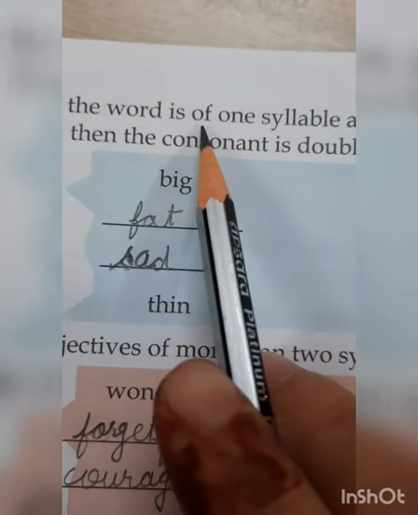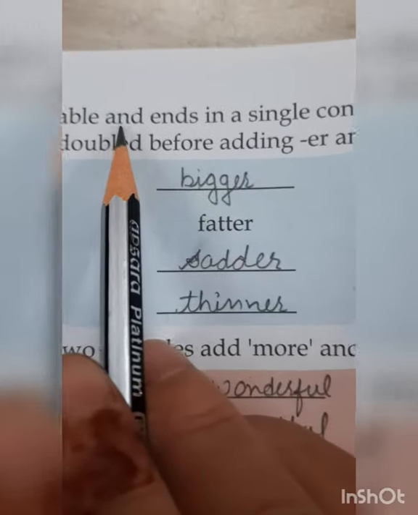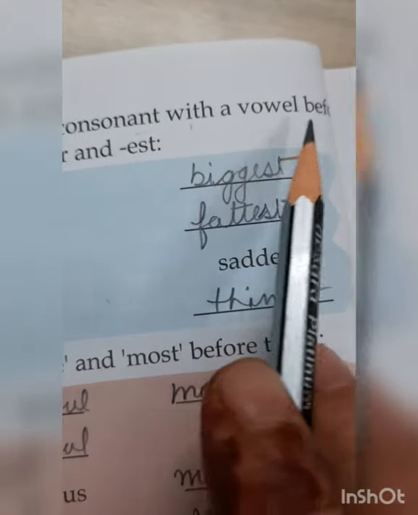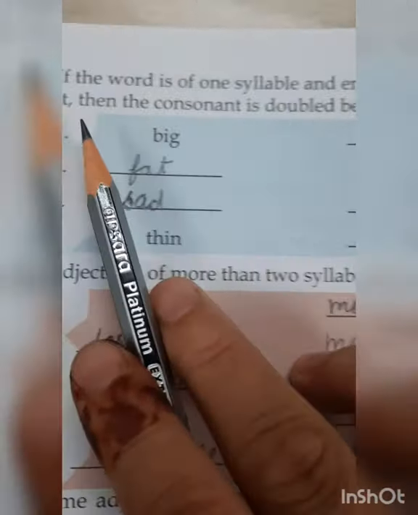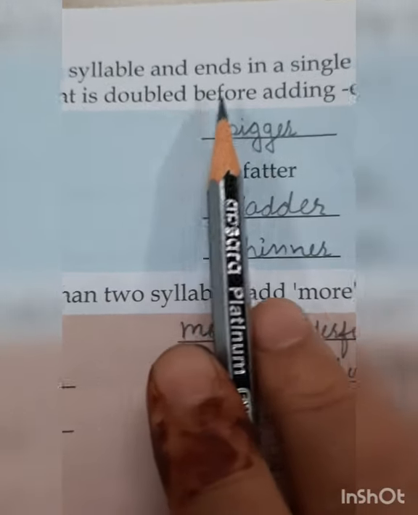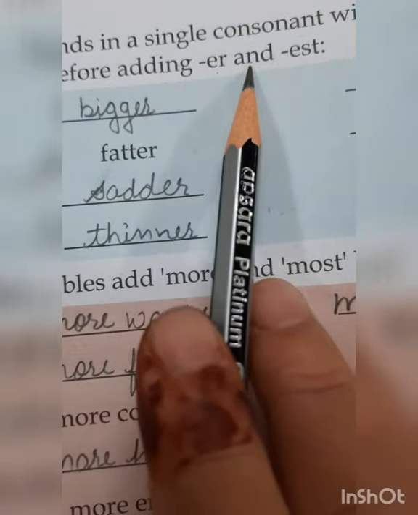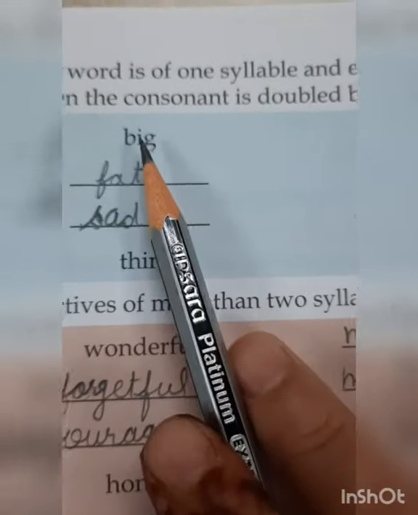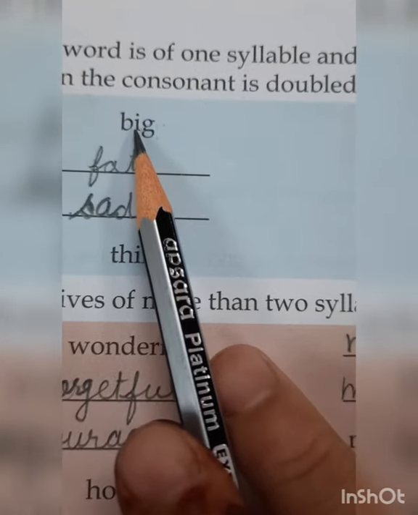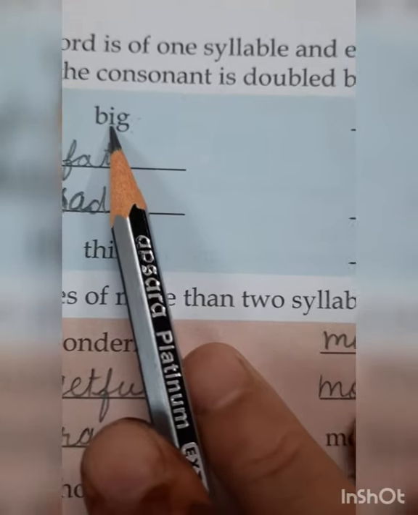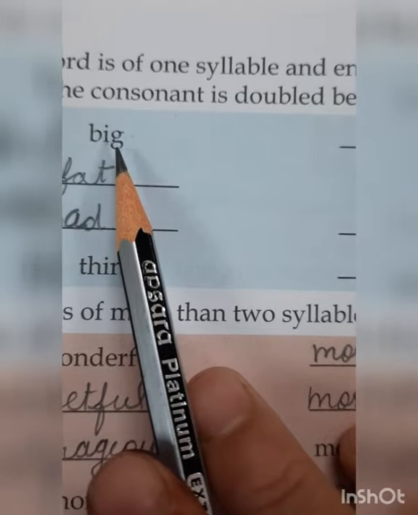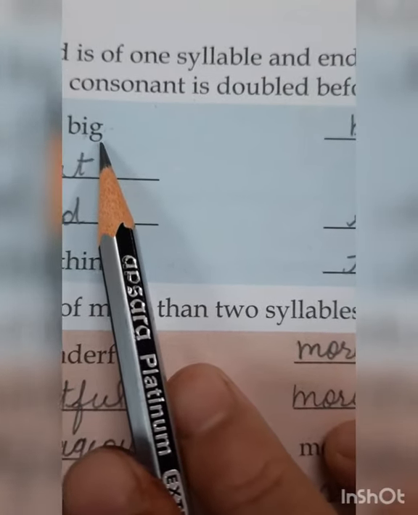If the word is of one syllable and ends in a single consonant with a vowel before it, then the consonant is doubled before adding er and est. See, big, G is a consonant, but before the consonant here is a vowel. So we'll double this G when we make it comparative and superlative.